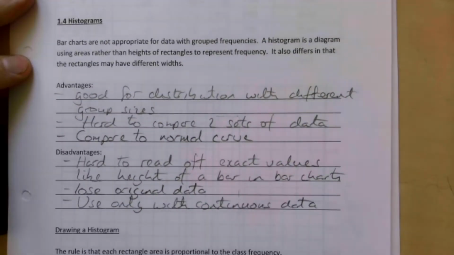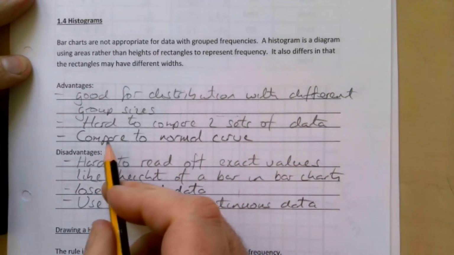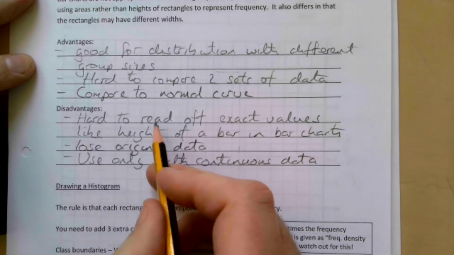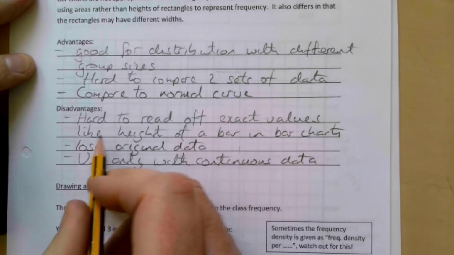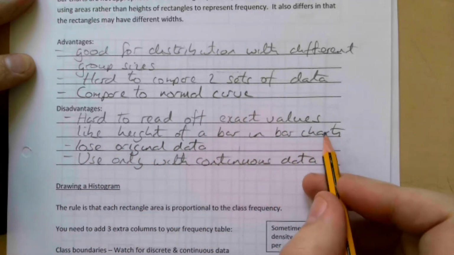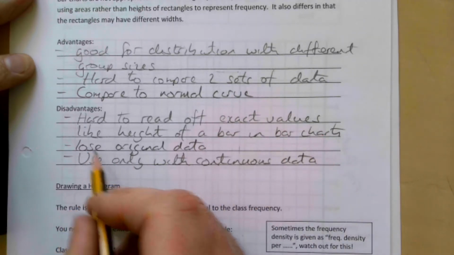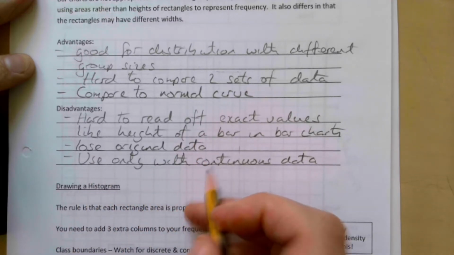That I did earlier. Hard to compare two sets of data, and we can compare it to the normal curve. Disadvantage is it's hard to read off exact values. It's very hard to tell what the frequency is just by looking straight at the histogram, like the height of the bar in a bar chart. In a bar chart you can see the highest bar is the one with the most, whereas that's not necessarily the case in a histogram. You lose the original data, and it can only really be used with continuous data.